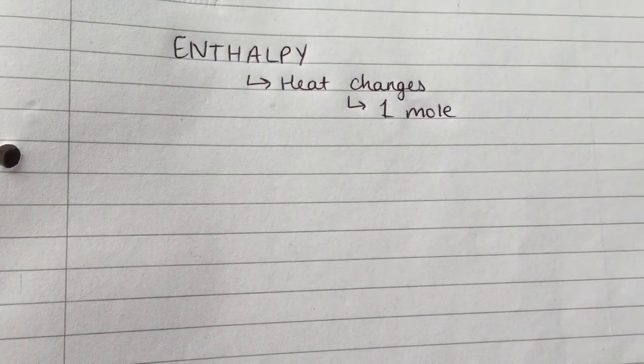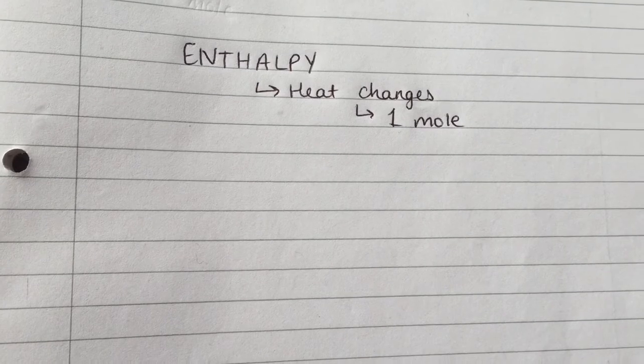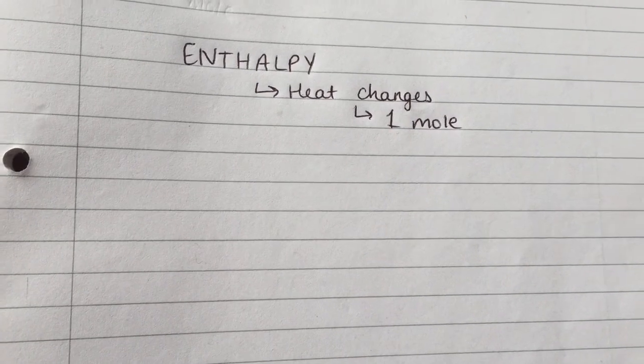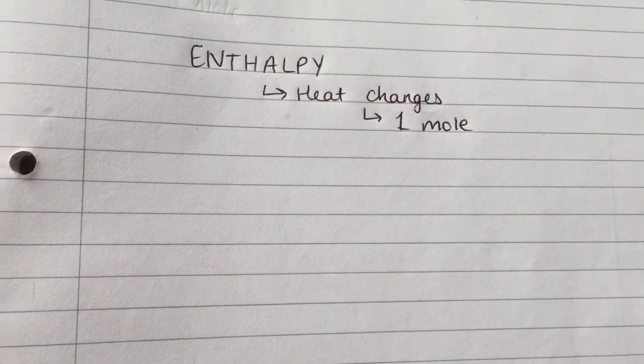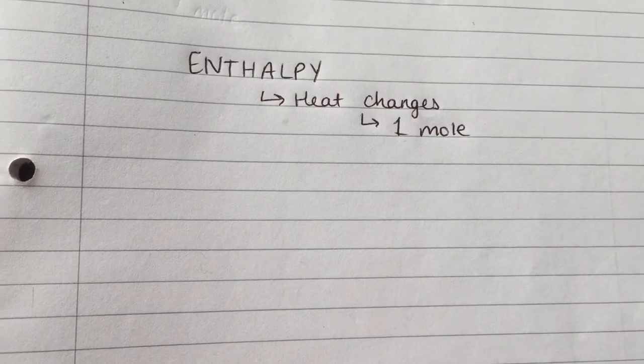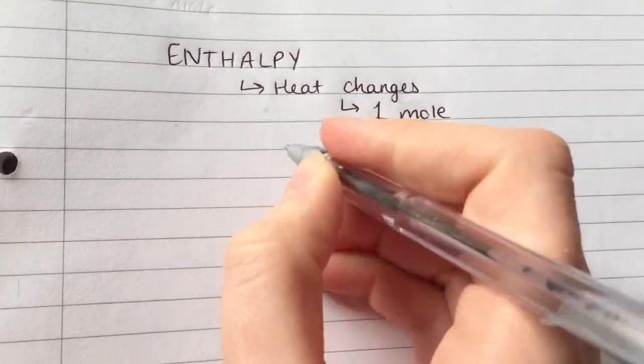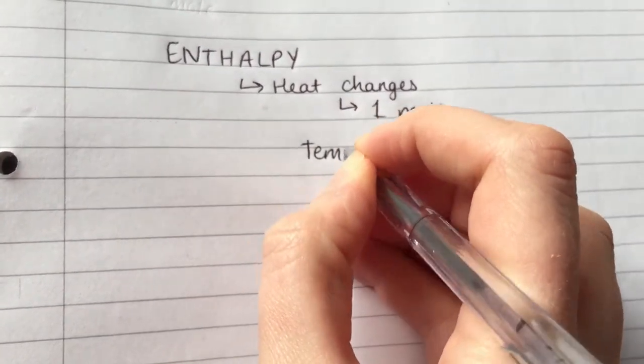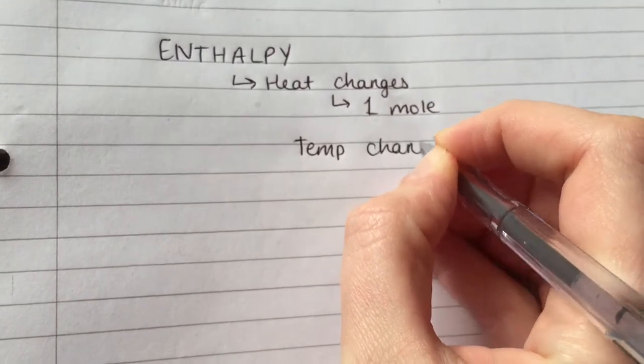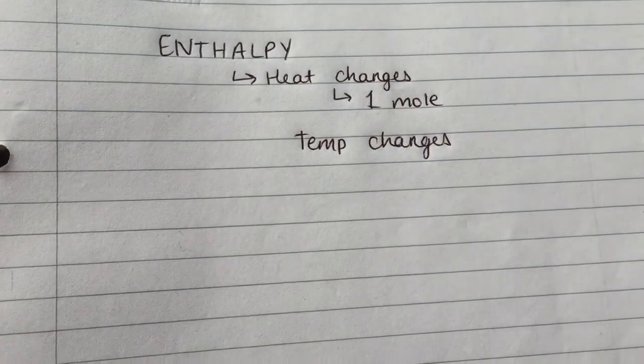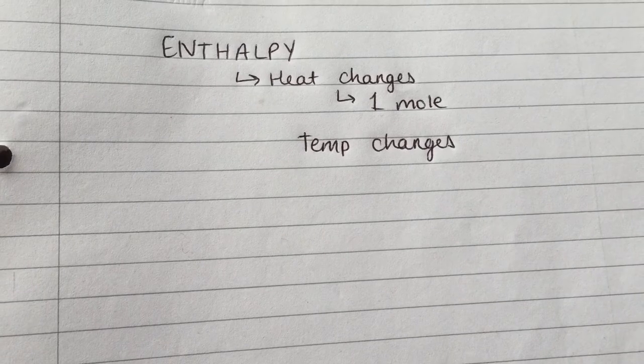And that's what we're looking for, the difference between 1 mole of one alkane versus 1 mole of another alkane, for instance. Now, the easy way for us to determine heat changes is to look at how the temperature changes over the course of the reaction, because that's something really easy that we can measure.